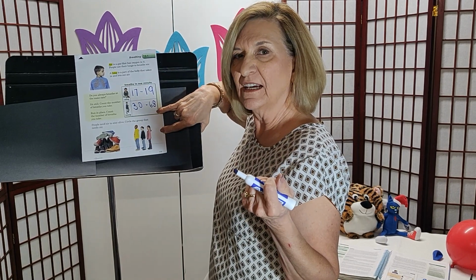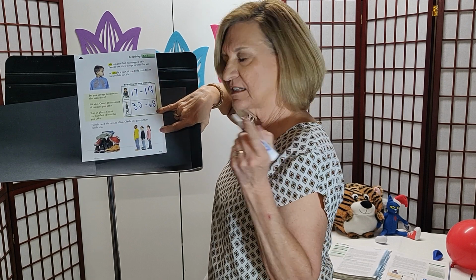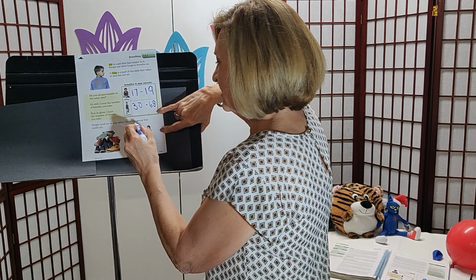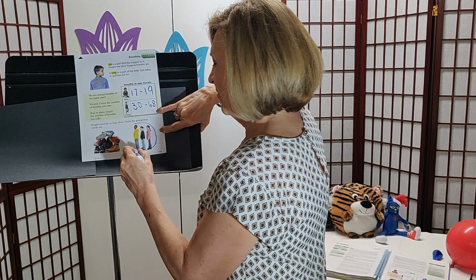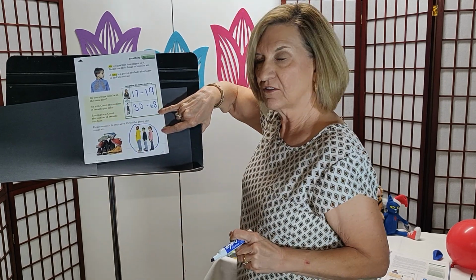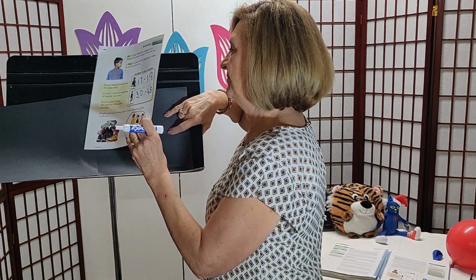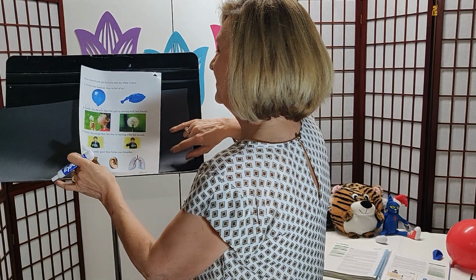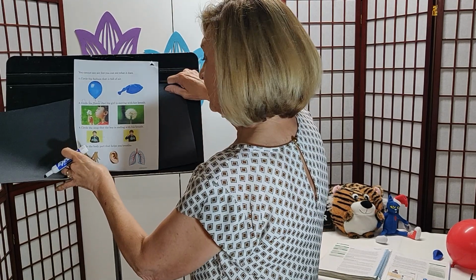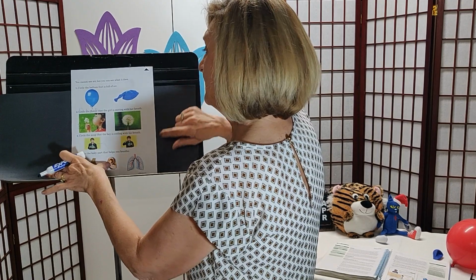Do we need air to stay alive? Yes, we totally do. So this would be the good choice to circle the group of people. Okay. Well, as you know, air we cannot see, but we can see what air does.